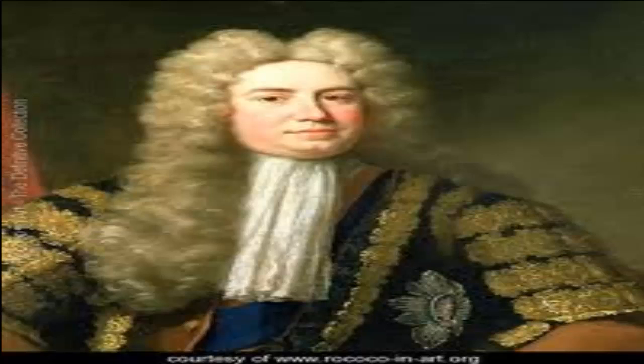1676 to 1745, the first prime minister who developed the idea of the cabinet, a group of ministers who took the actual control of administration for the crown.